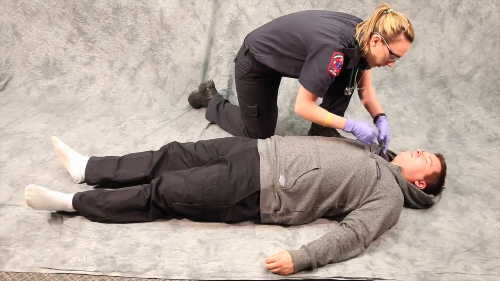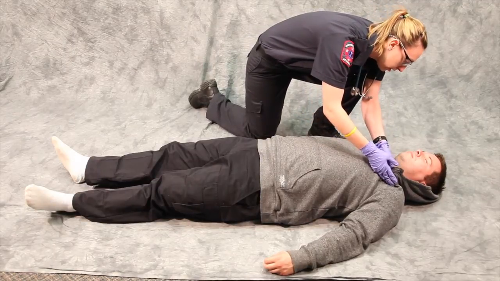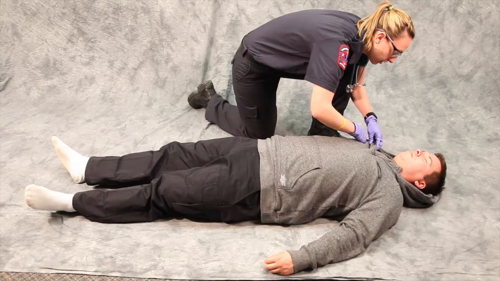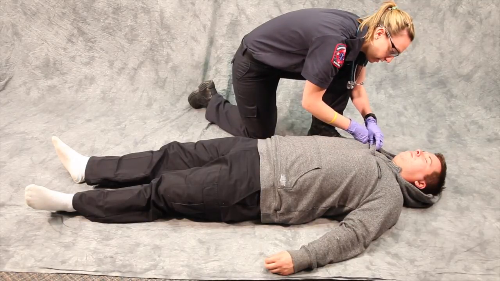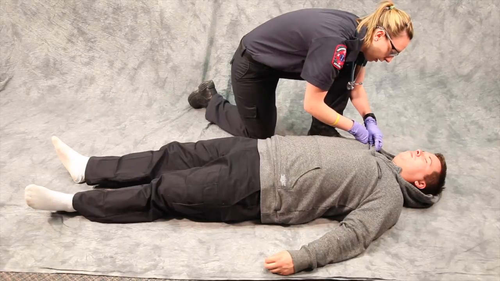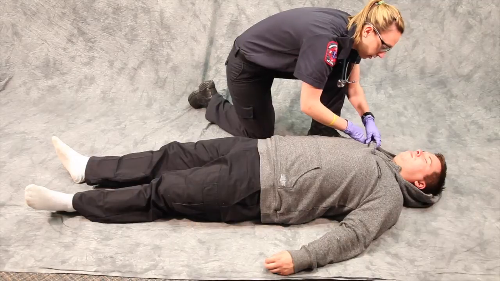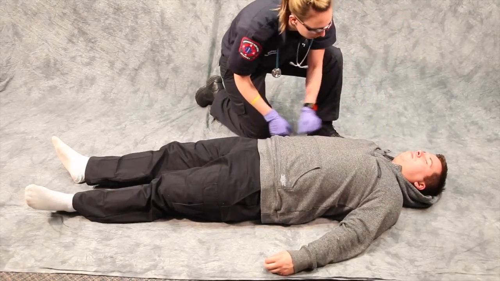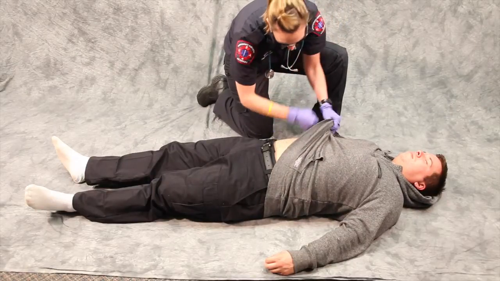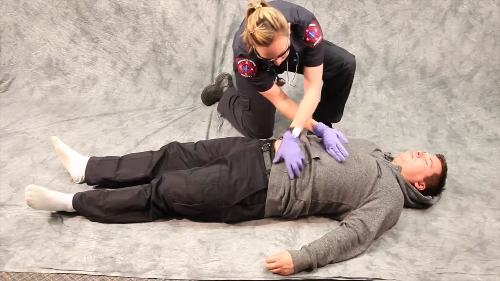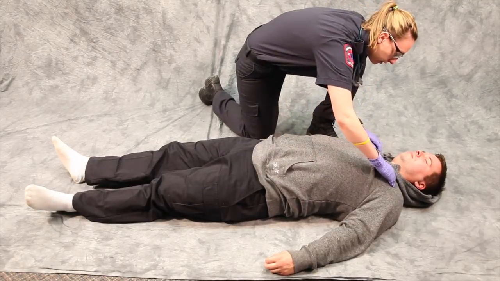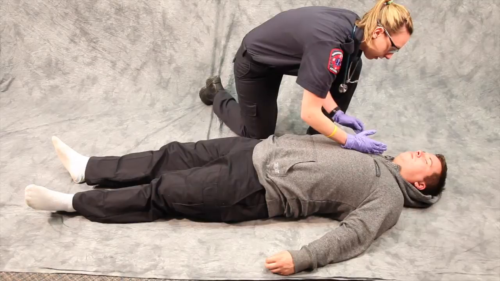Again, now I'm going to observe for DCAP-BTLS, which is scars, implanted devices, medical alert tags, medication patches, barrel chestedness, accessory muscle use, rash, injection mark, injury, pain, or paradoxical motions. Visualizing to the best of my ability. And again, palpating, see if I can feel anything.